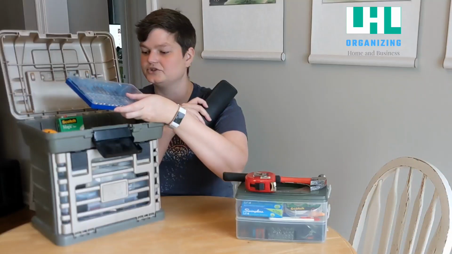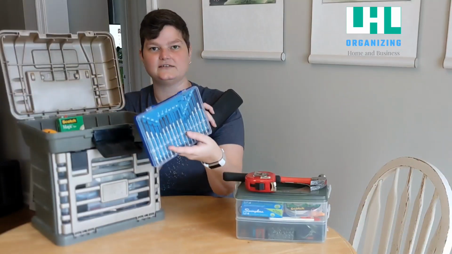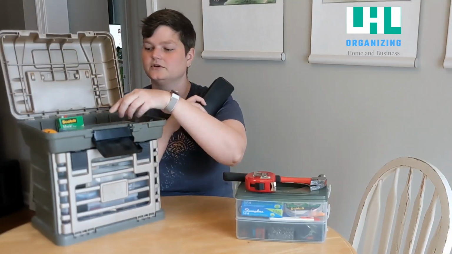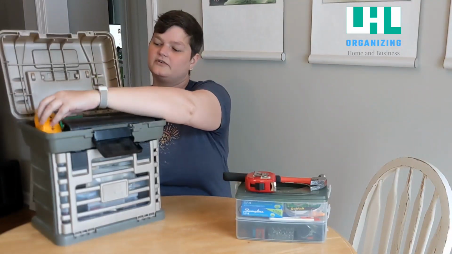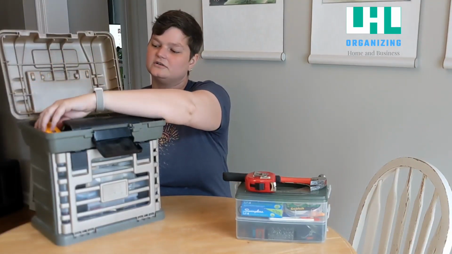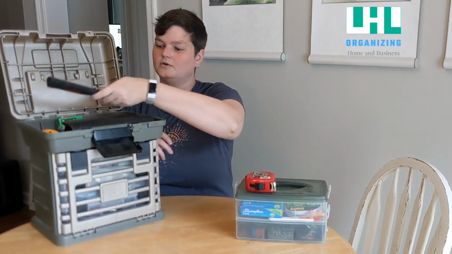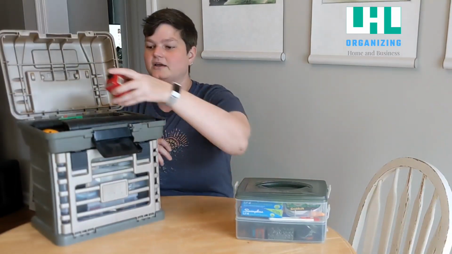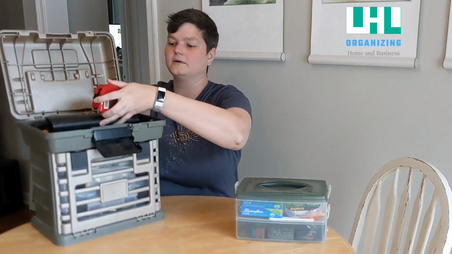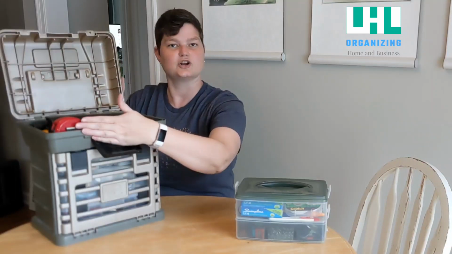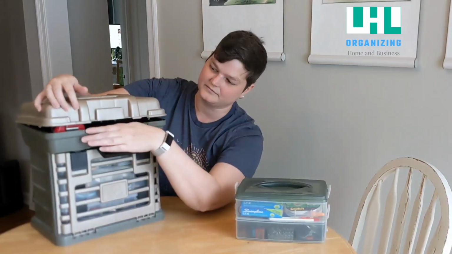Several odd wrenches. The level, a set of small screwdrivers. I've got a stud finder. And while we're here, we'll just go ahead and put these guys back. Try to keep the tape measure up close where I can get to it easy. Although there's little things in this fishing deal that keep it from closing.